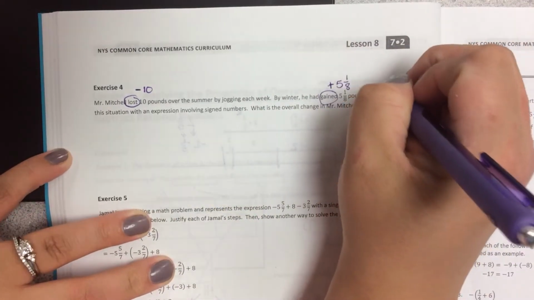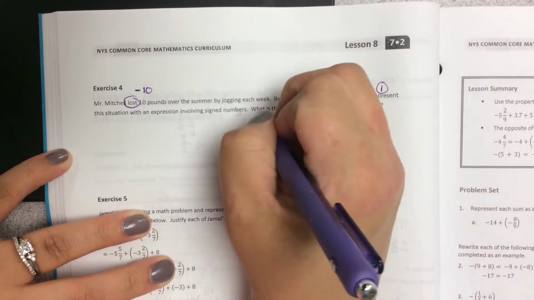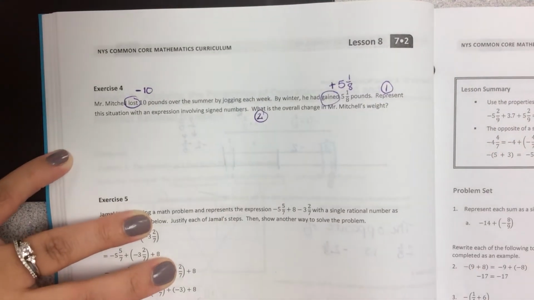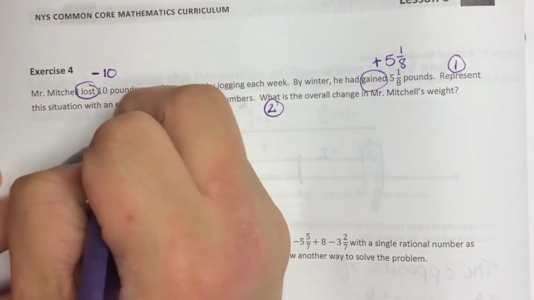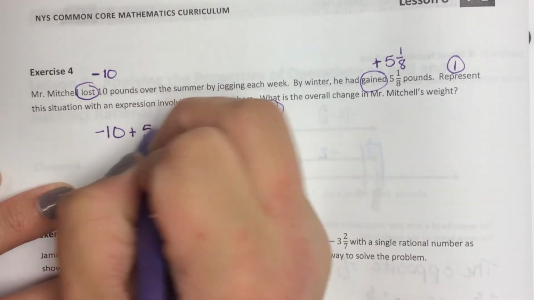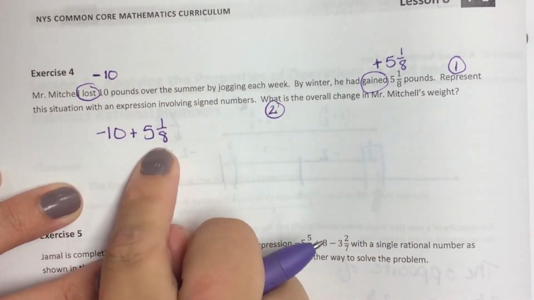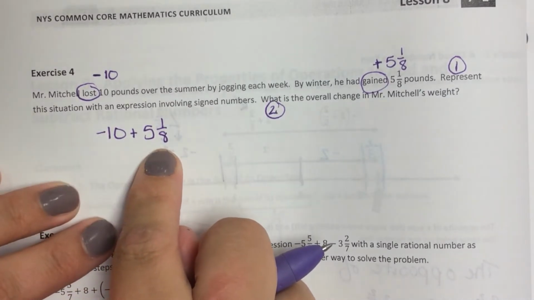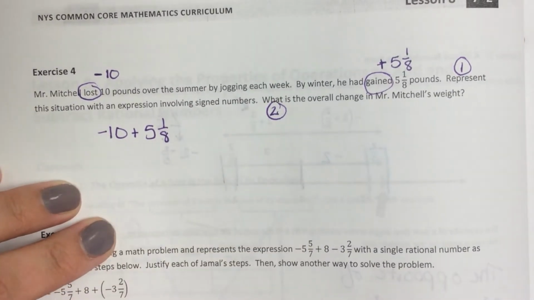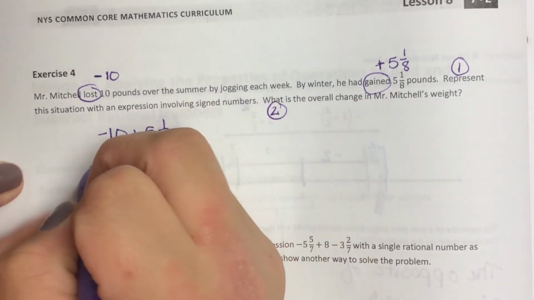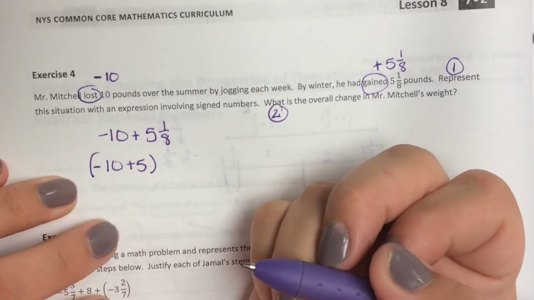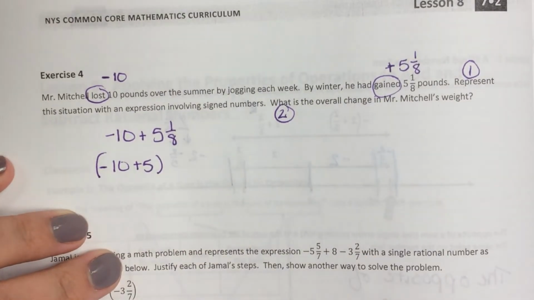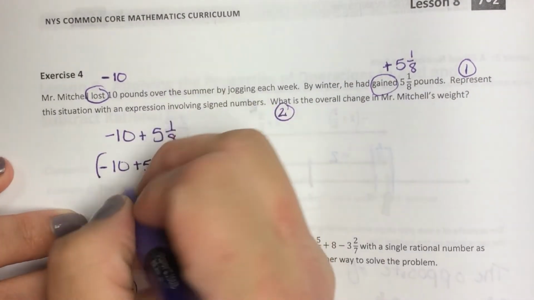We have to represent the situation. So basically, we need to write an equation. And then we need to answer the question, what's his overall change in weight? Okay, so equation first. So negative 10 plus 5 1/8. So he lost 10 pounds and then he gained 5 1/8 back. So how you want to think about this is to separate these. So I'm going to ignore the fraction for a second and I'm going to think about negative 10 plus 5 first. And I'm going to say to myself, negative 10 plus 5 is negative 5.